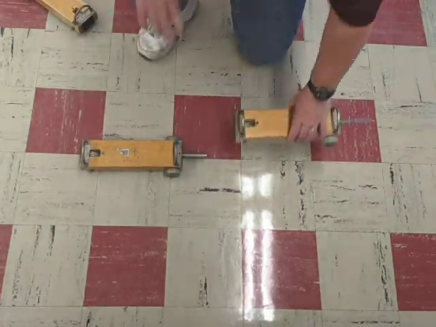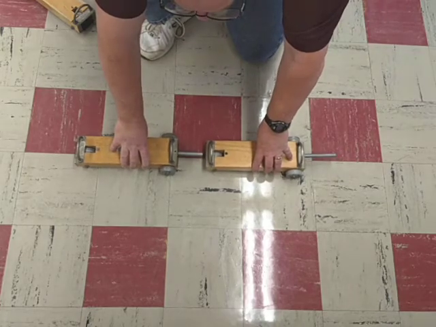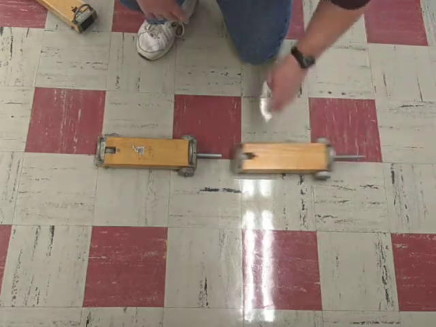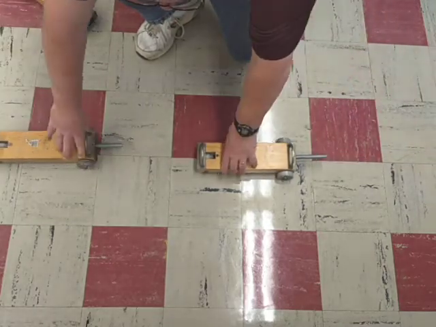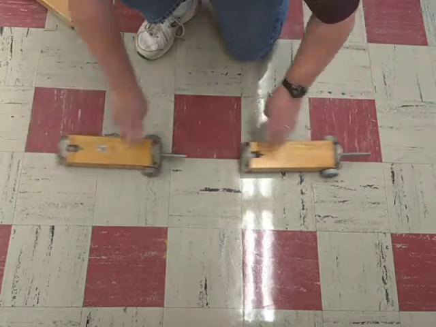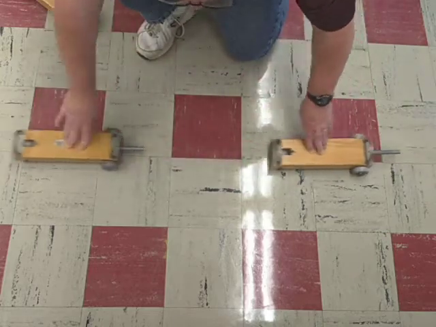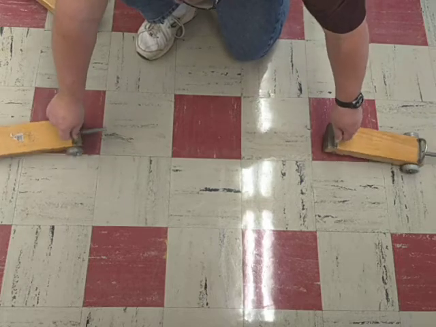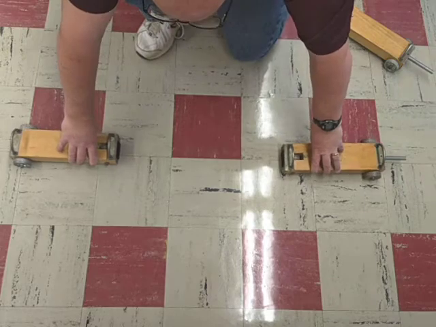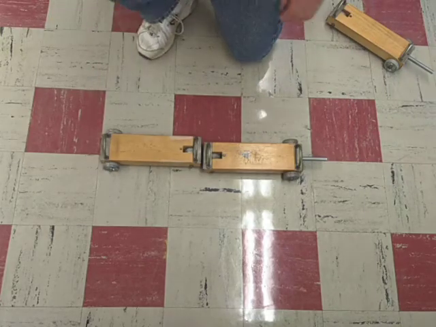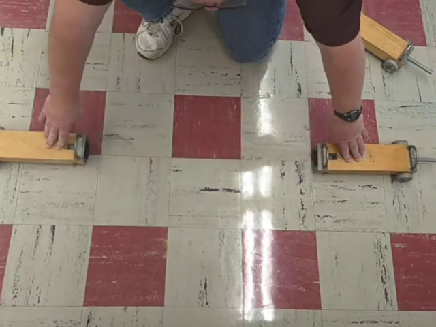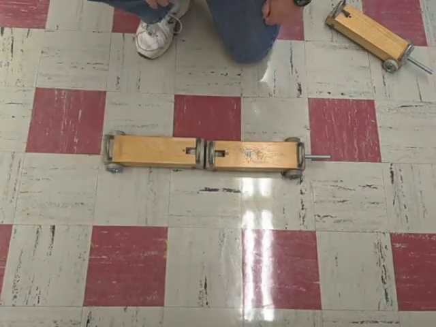Let's go back to the collision with the springs. This one comes in, that one leaves. This one comes in, that one leaves. Okay? What if they both come in together? They both leave together. What if the two Velcro ends come together? Well, look at that. It's worth repeating. So they come together and they just stop.